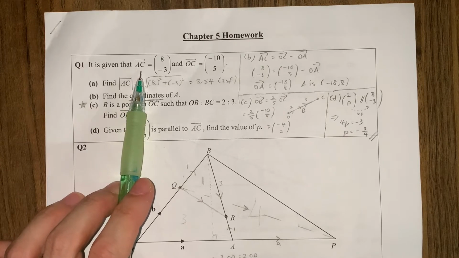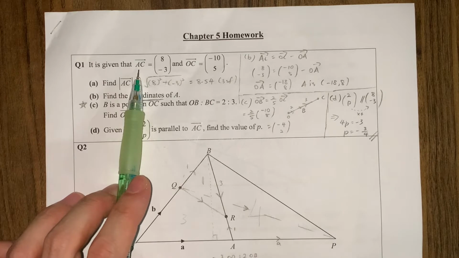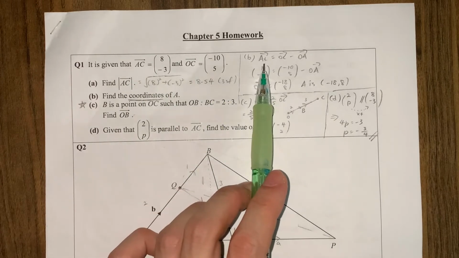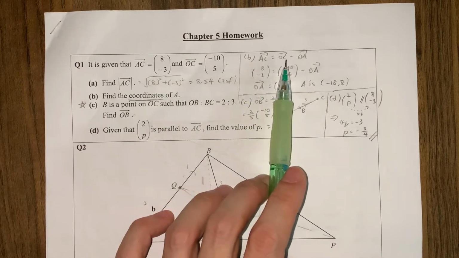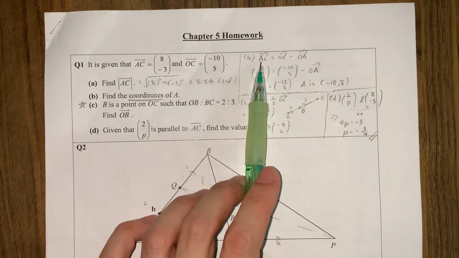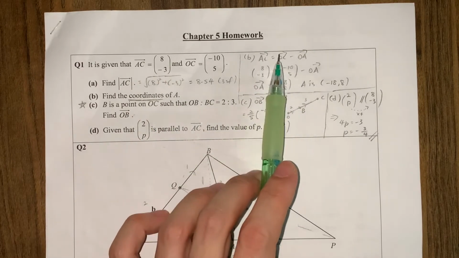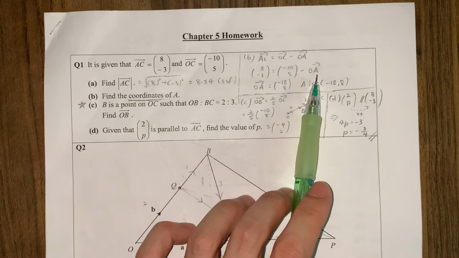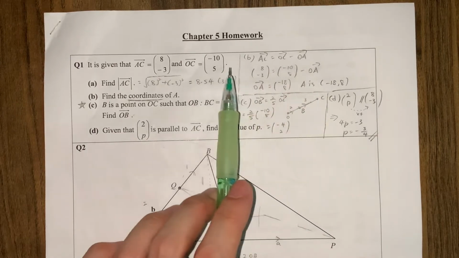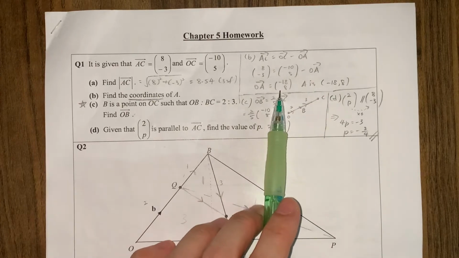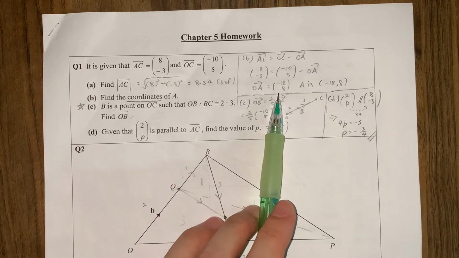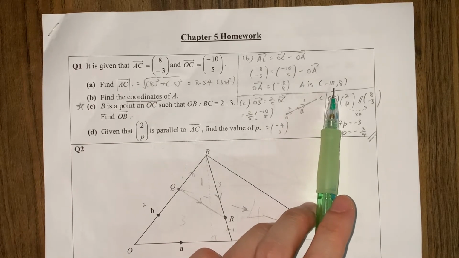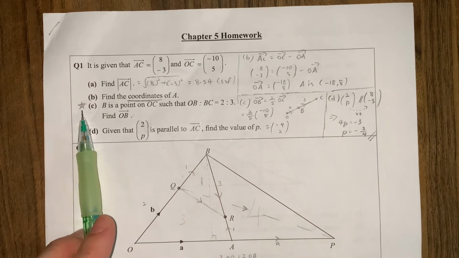Remember, I want OA, so I need to break this AC up into the position vectors, and that will always be the second letter minus the first letter. So I start here: AC equals OC minus OA. AC I actually have, so I put it here. OC I also have, so I put it here. OA is what I want to find, so I make OA the subject. This one shifts to the left, this one shifts to the right, and then I simplify. That's it. OA is a vector, but they ask for coordinates, so I write it in the bracket, comma form, as coordinates.